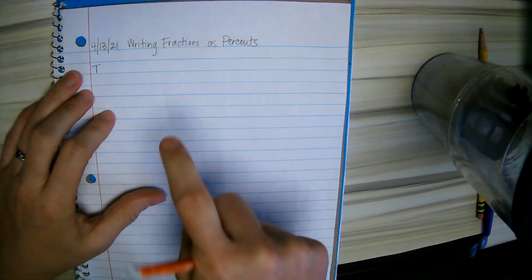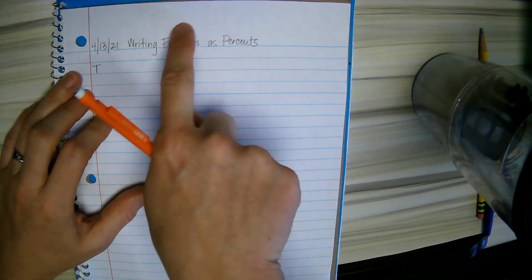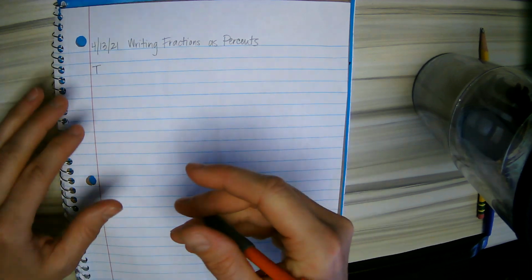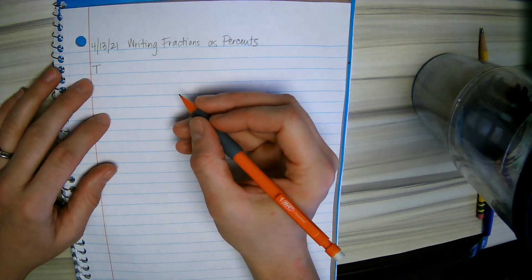Alright, 6th graders, I promise today will be a bit shorter than yesterday. So we're going to write fractions as percents. Yesterday we were writing percents as fractions. We're kind of going to go back and forth between the two.